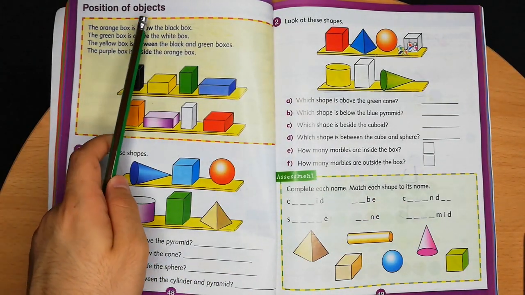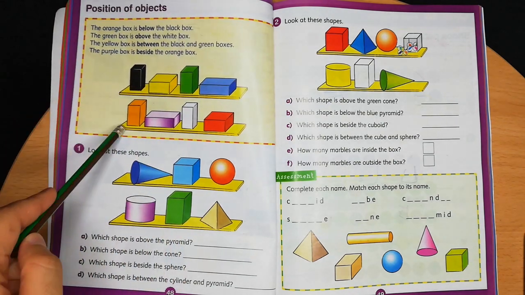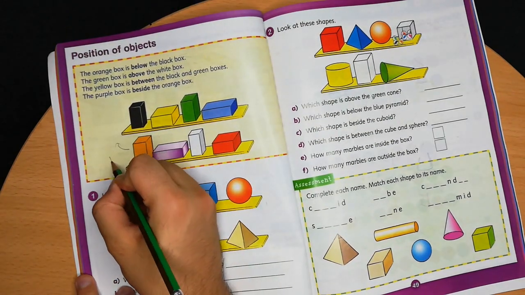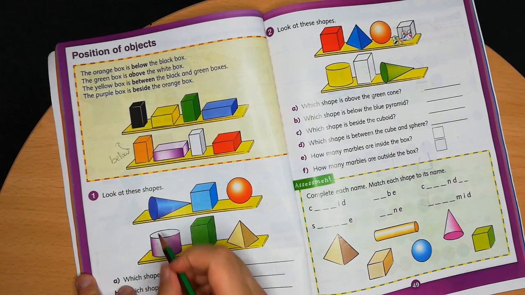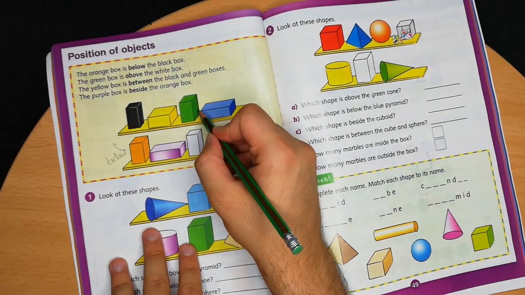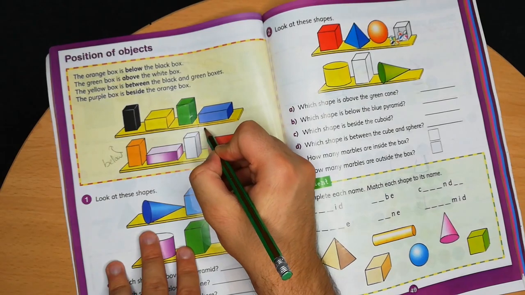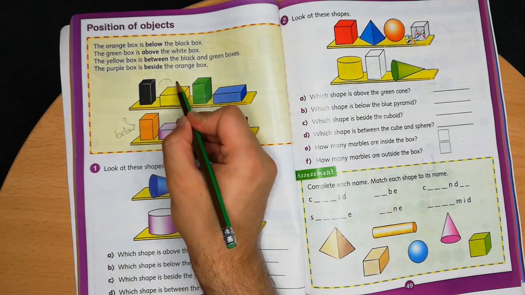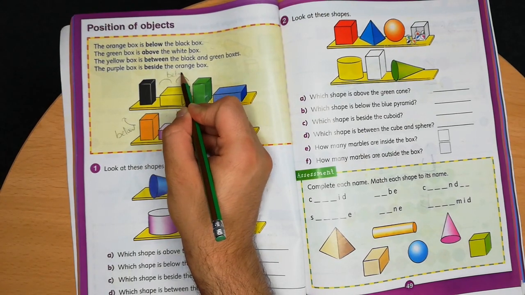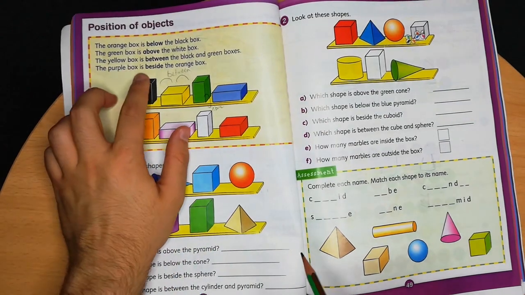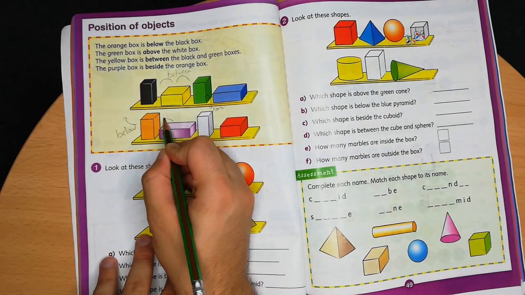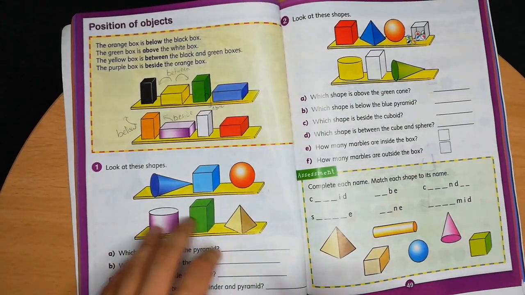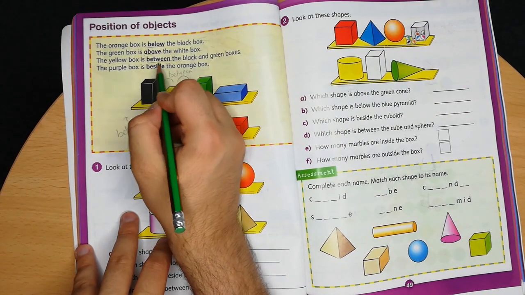The orange box is below the black box. The orange box is below the black box. Okay, so here we write below. It's below. The green box is above. So here this one is above. Okay? The yellow box is between the black box and the green box. Between. The purple box is beside the orange box. Beside. Okay, so we have 4 important words: below, above, between, and beside.